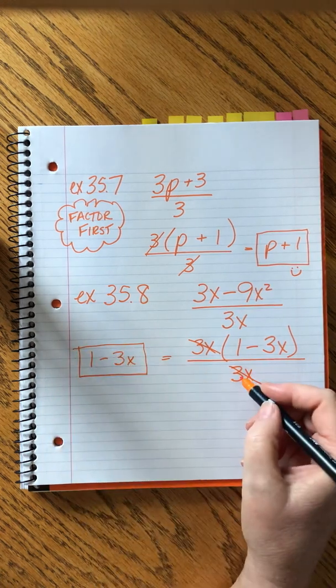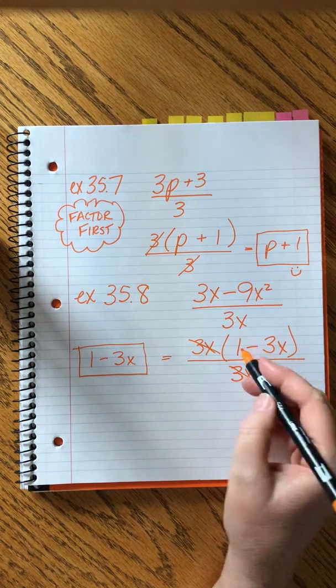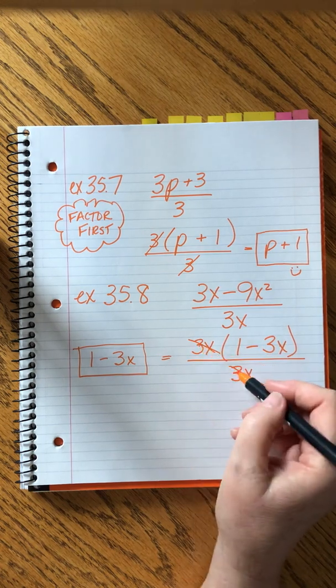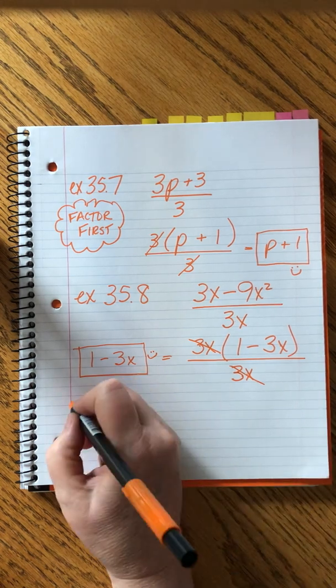Notice that there's no way to cancel this against this, because again, this is being added. We can't break this up, but we can cancel against this. This is our final answer. Yay! And one more.